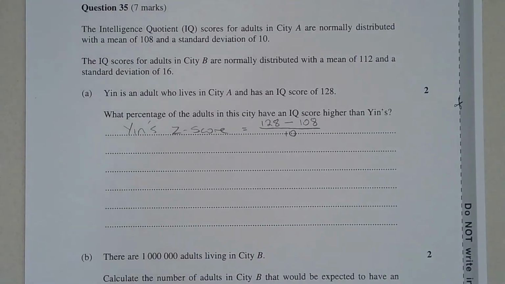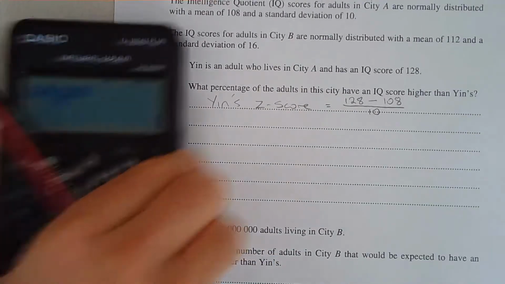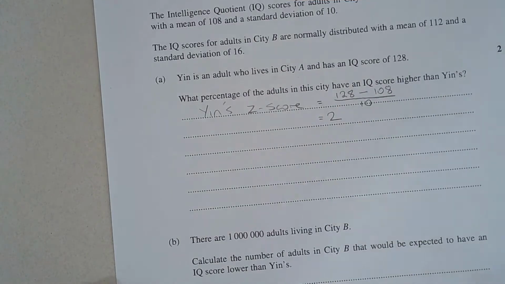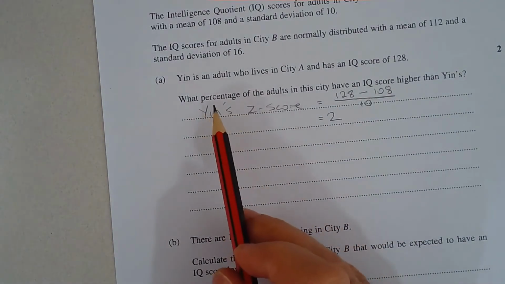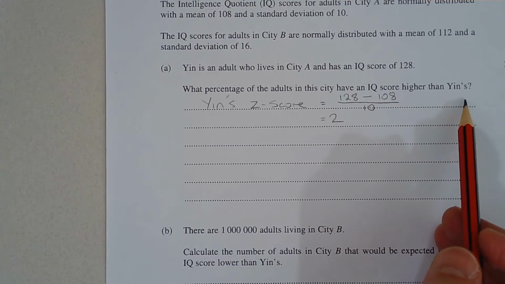So you could work this out easily enough. 128 minus 108 over 10 gives us a Z score of 2. Now, it's asking for what percentage of the adults in this city have an IQ score higher than Yin's.